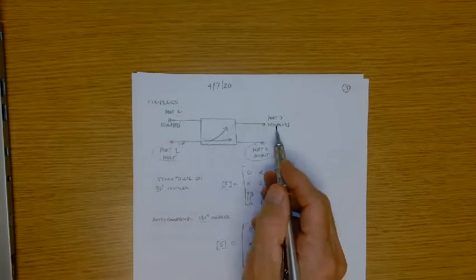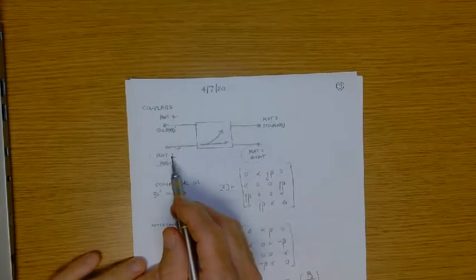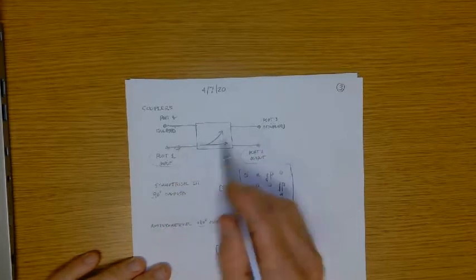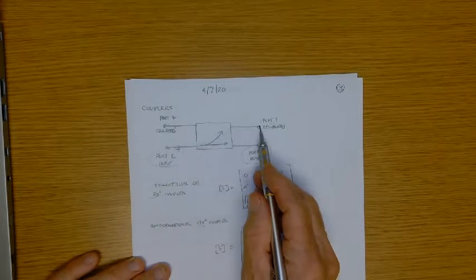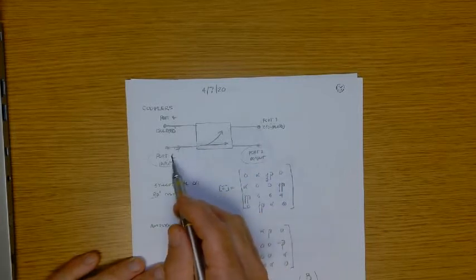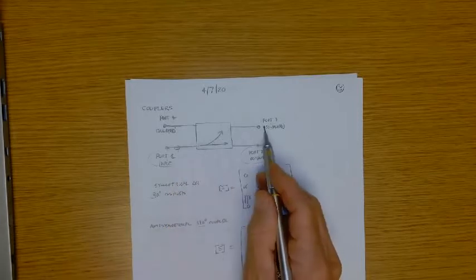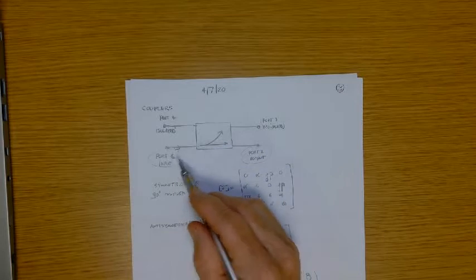If I have a 10 dB coupler, then typically what that would mean is that the amount of power that comes out of port 3 relative to the amount of power input to port 1 is 10 dB down. So it's a tenth. The signal strength here is a tenth of what it is at this point.